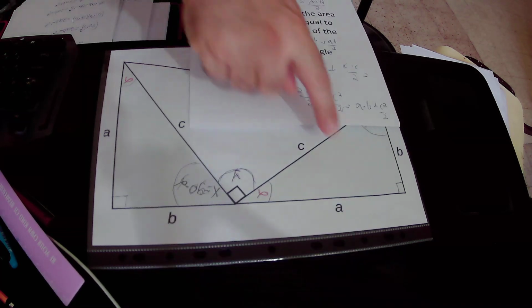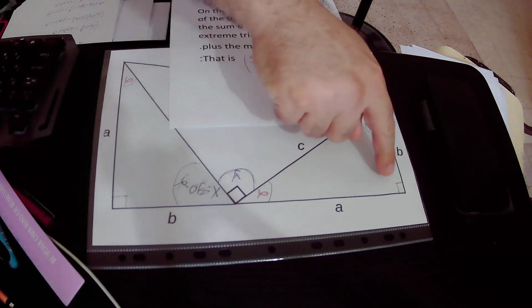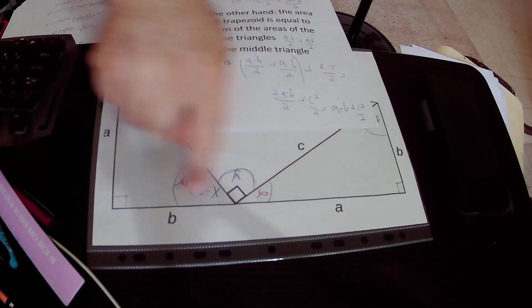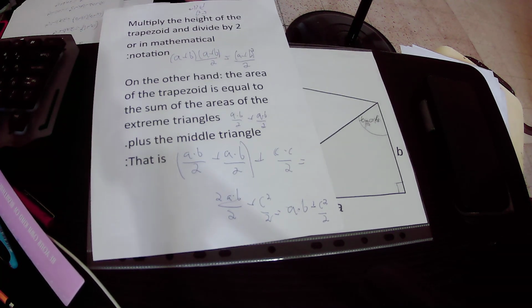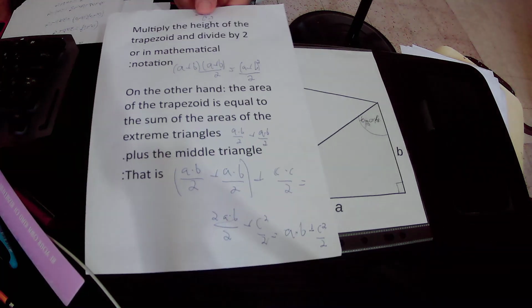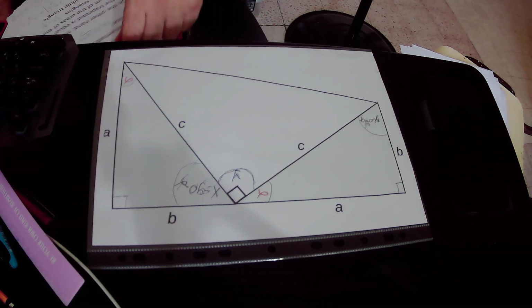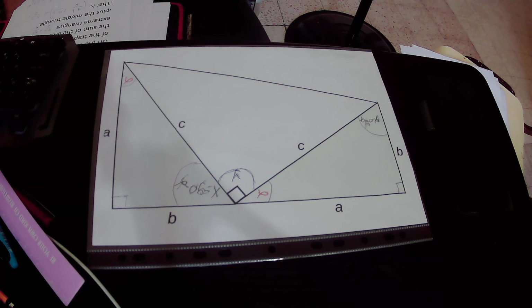You see that the height is equal to a plus b. This is the height, a plus b, divided by 2. So it is actually a plus b squared divided by 2. Okay? So it is the first way to calculate the area of this trapeze.